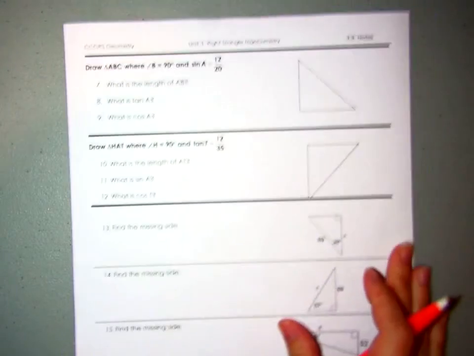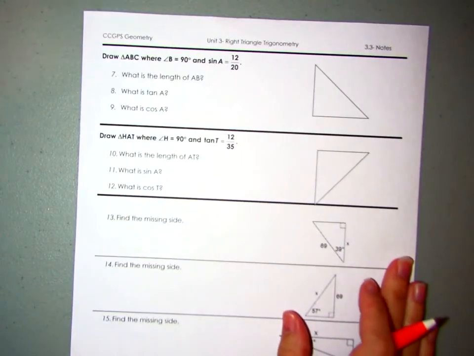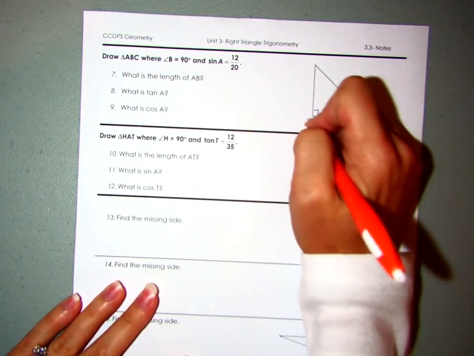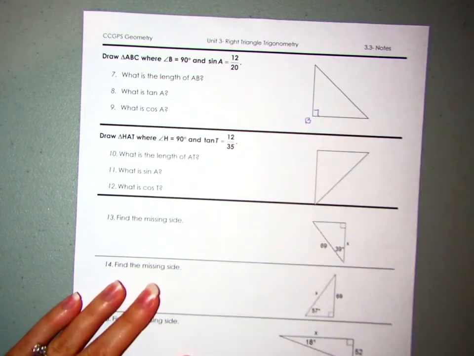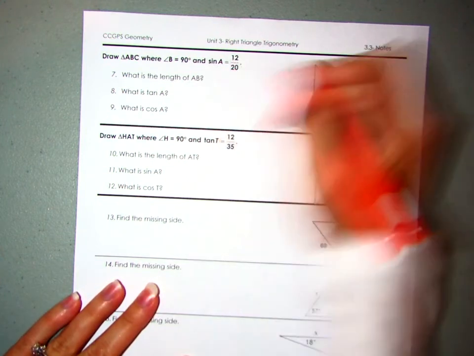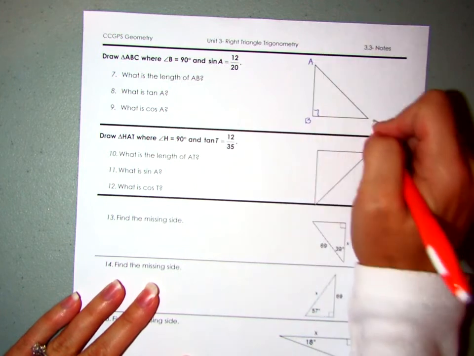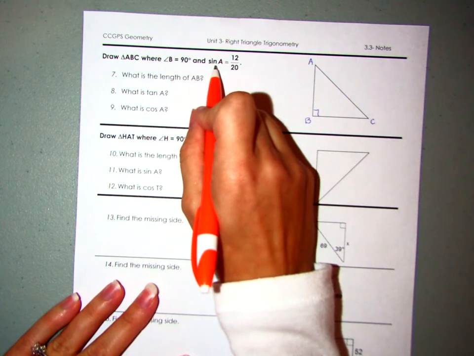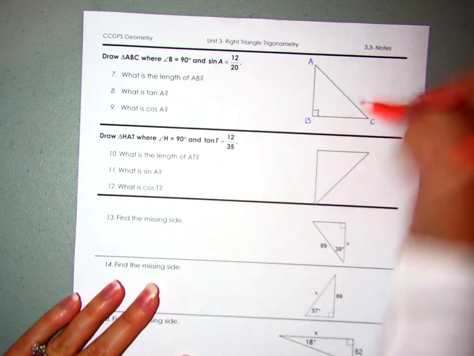So then number 7 here says, what's the length of AB? All right, so we want to go ahead and fill this in. Here's our right angle. Here is B. We'll just go ahead and put A here and C here. And we're told that sine of A is 12 over 20.